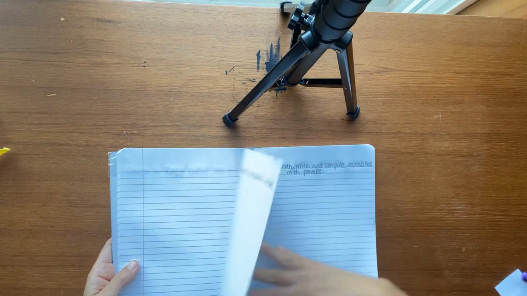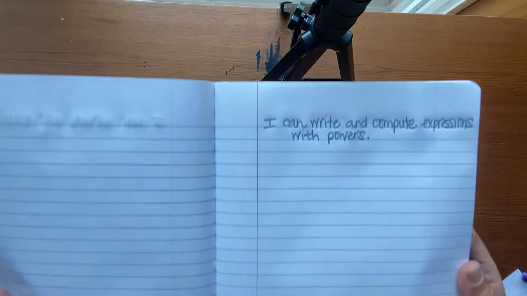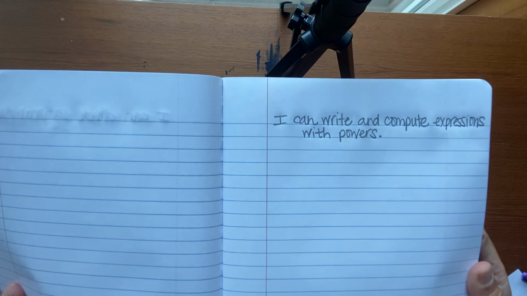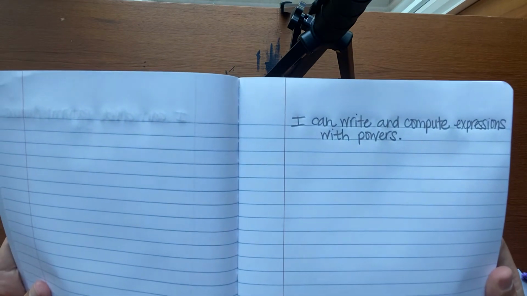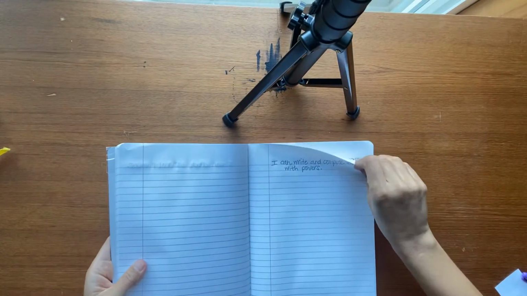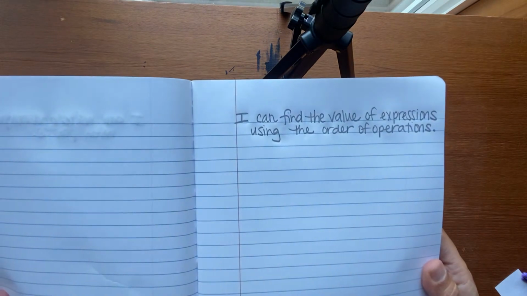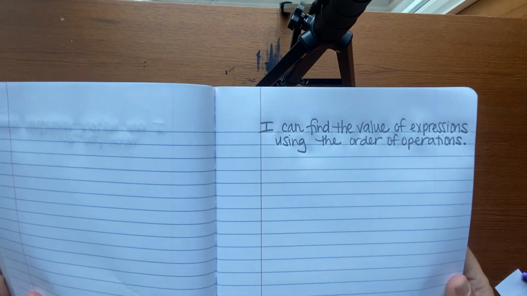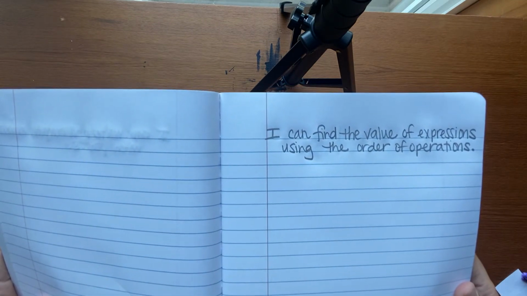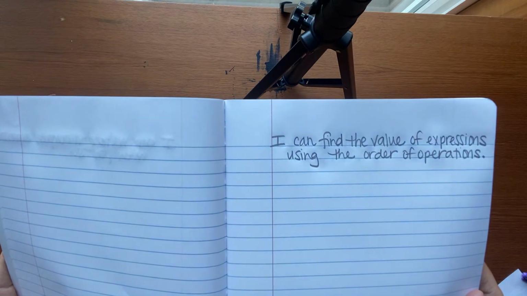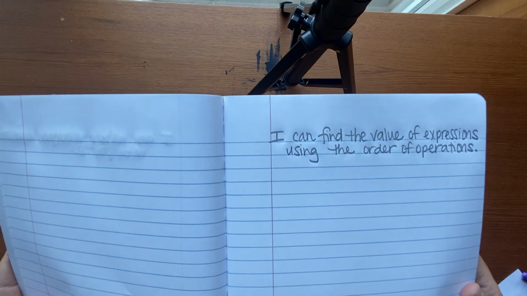We are going to be getting into I can write and compute expressions with powers. I'm not sure if any of you have ever worked with exponents before, but we're going to take a look at that. And then the last one is I can find the value of expressions using the order of operations. I'm sure all of you have heard of order of operations, but if you haven't, we'll take a look at that and do all of the operations in order of operations with rational numbers.